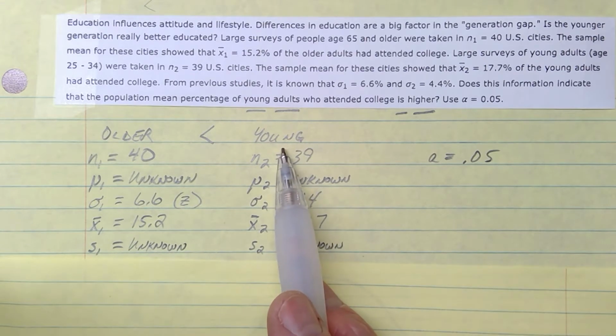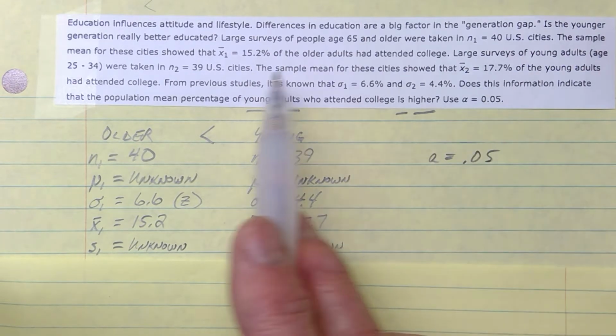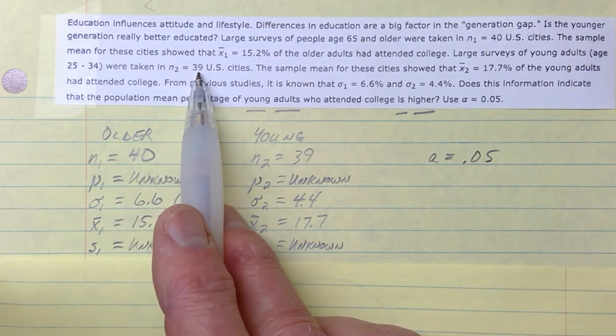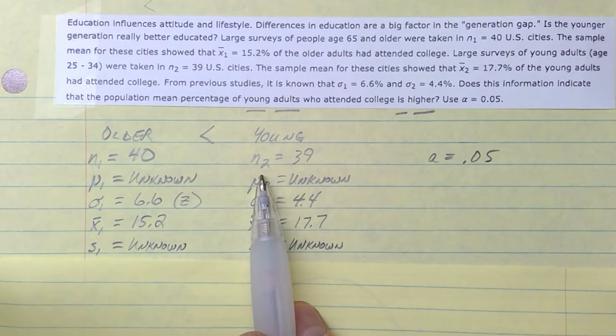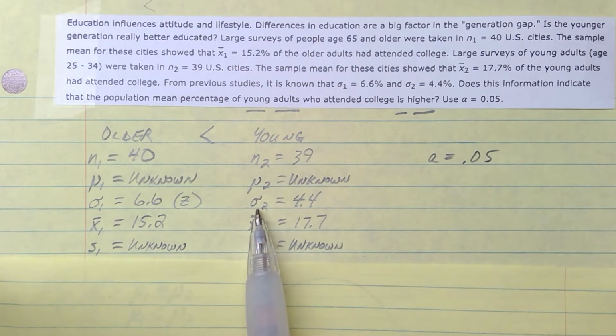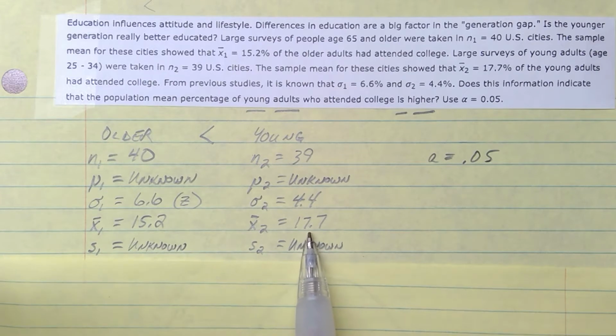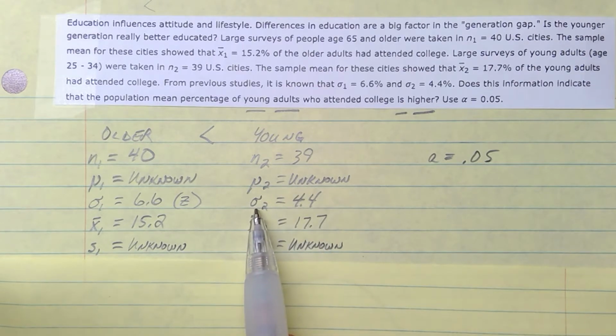And then group 2 was labeled as the young adults, and they labeled it N2. So there were 39 young adults sampled. Again, we don't know the population average, but we know the population standard deviation that was given. You took a sample and came up with 17.7% of the younger ones went to college. And again, we don't know sample standard deviation, but that's okay. We don't need it if we know sigma.